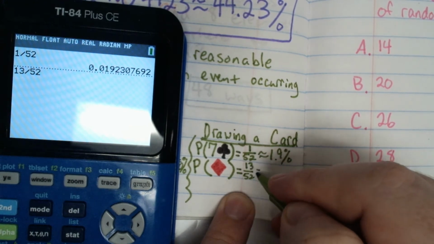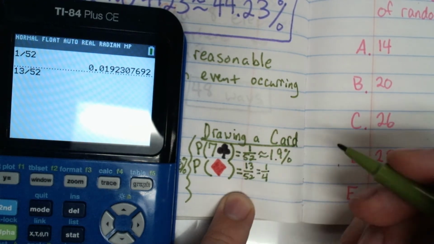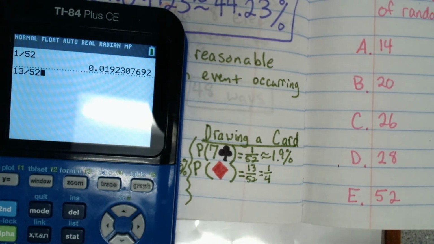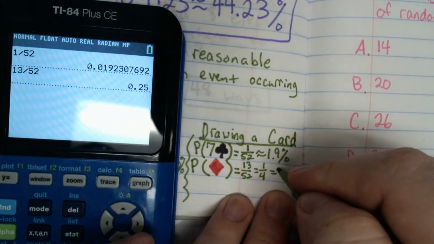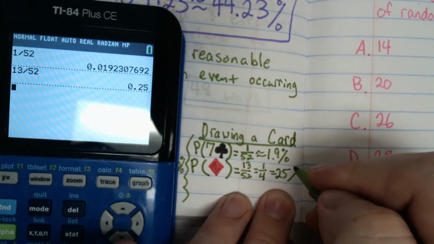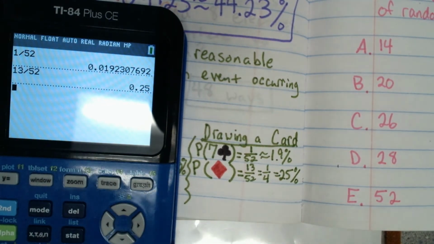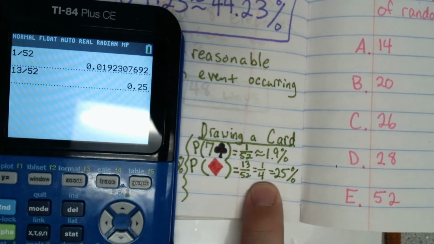That is equivalent to 1/4, because 13 will go into 52 4 times. And that is 25%, because there are 4 suits in a deck: diamonds, clubs, spades, and hearts. Each of those is equally likely, so that's also where we could get our 1/4.